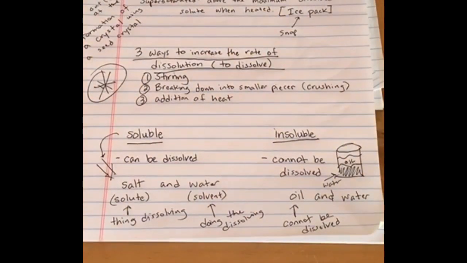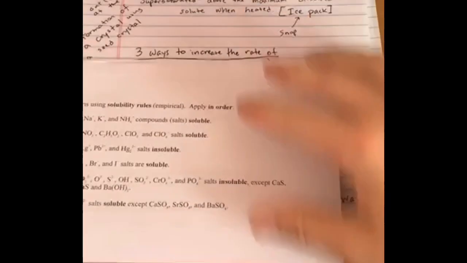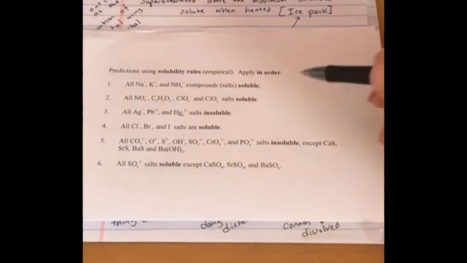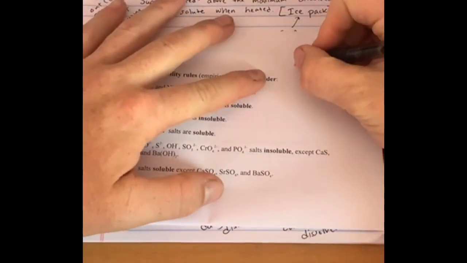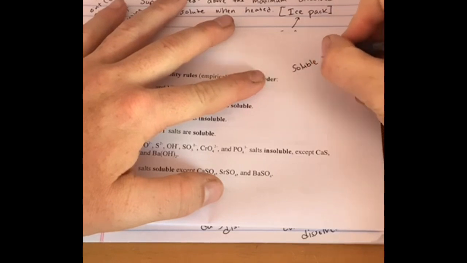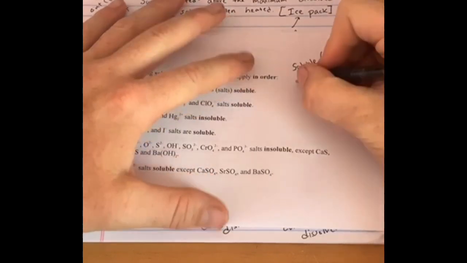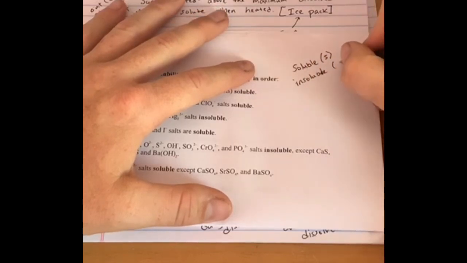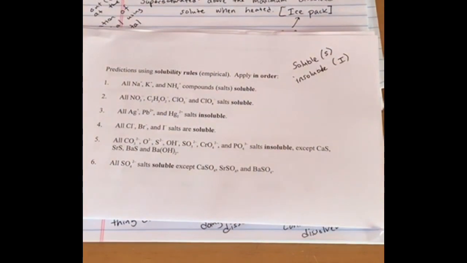All right. So these are solubility rules. Anytime you have a quiz or a test, not usually in college, but in high school definitely, even in AP, you'll be given a solubility list or solubility rules. Remember that soluble will usually have an S written next to it. Insoluble we can just denote with an I. So capital S for soluble and a capital I for insoluble.